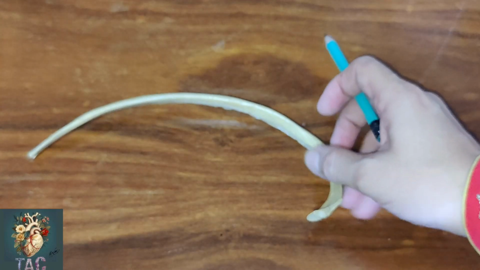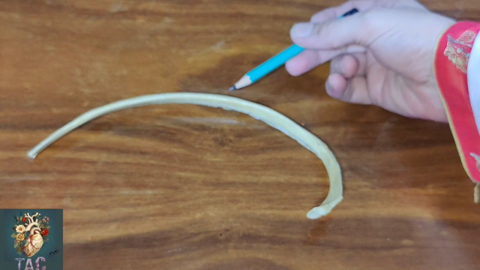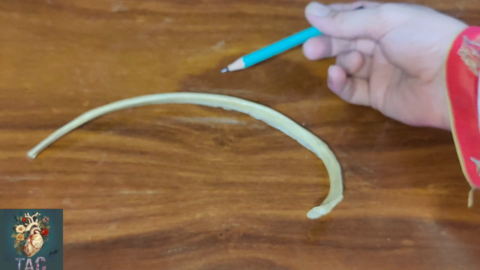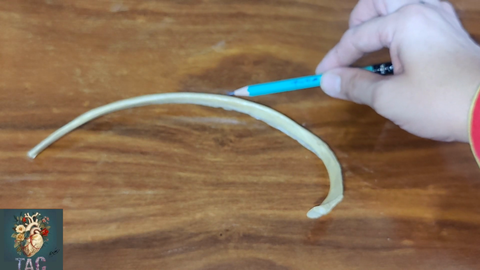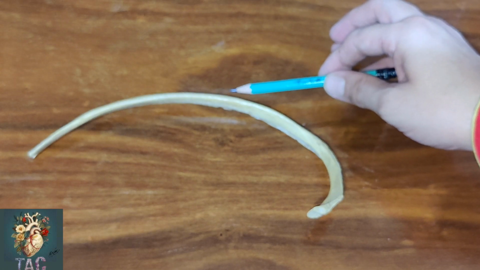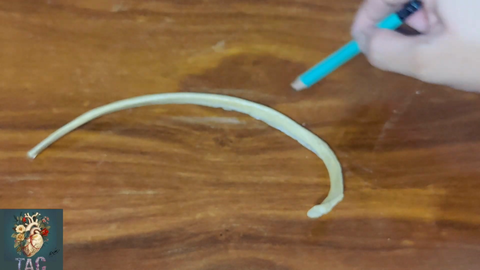In contrast to this typical rib, the first rib is different, because this typical rib has upper and lower borders and inner and outer surfaces, whereas in contrast to this, the first rib has upper and lower surfaces and inner and outer borders.